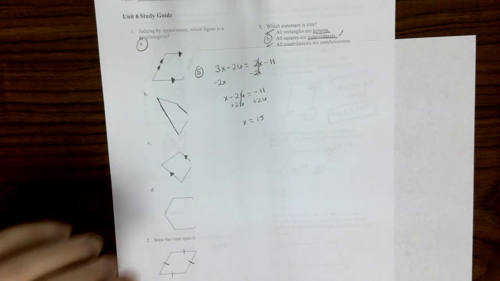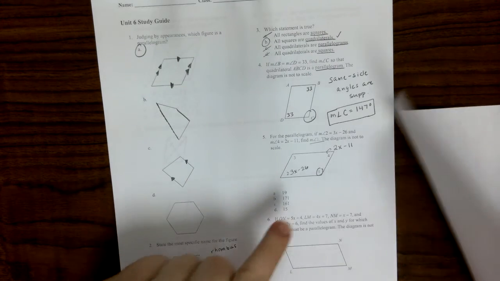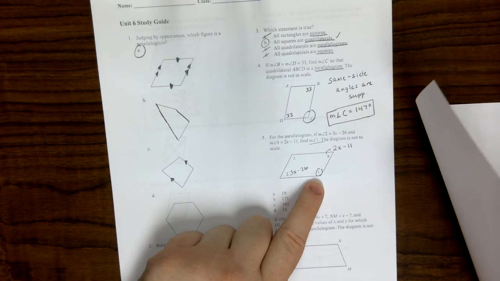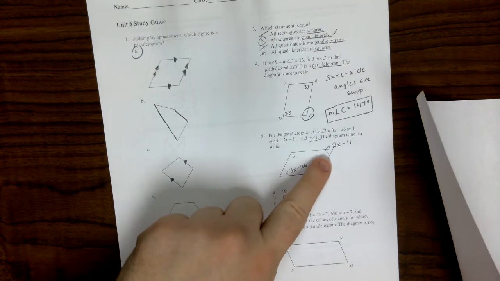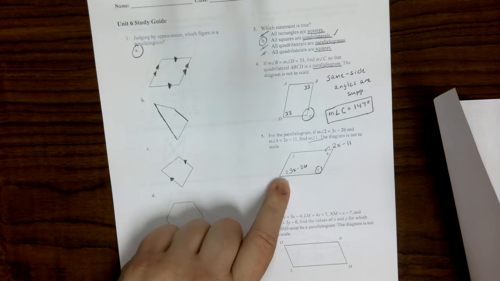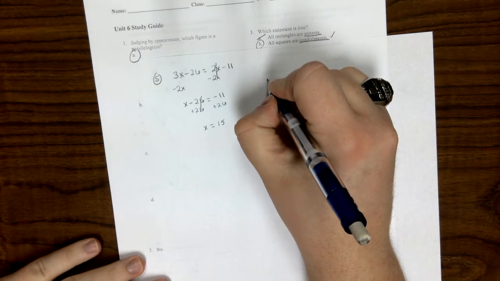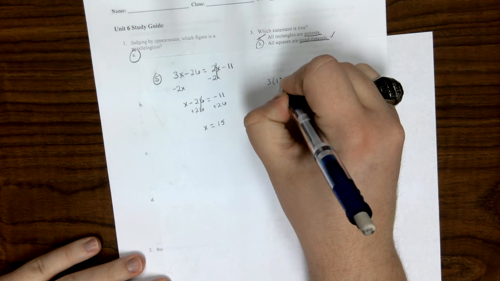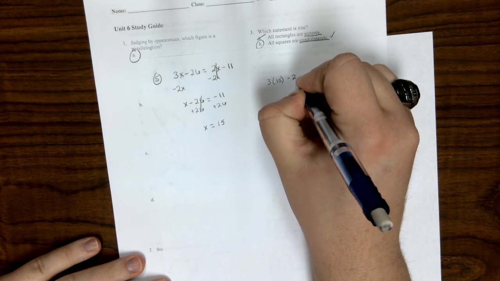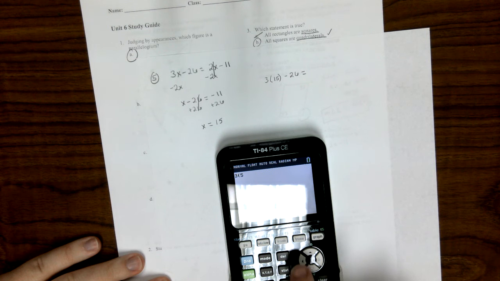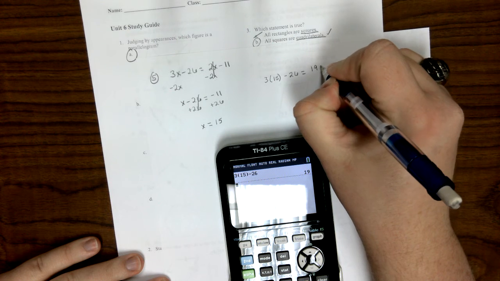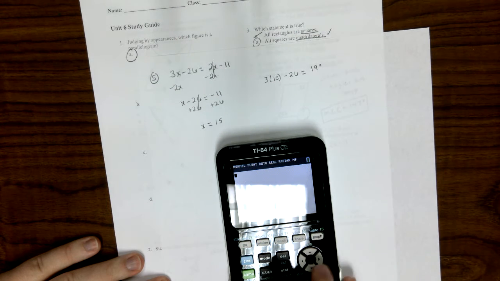But this doesn't answer the question. Remember, we're trying to find the measure of angle 1. Now that we know what x is, I'm going to plug it back into one of these expressions to get this actual angle measure first. So let's do that. I'm just going to pick 3x minus 26. 3 times 15 minus 26. What does that get me? Gets me 19 degrees.